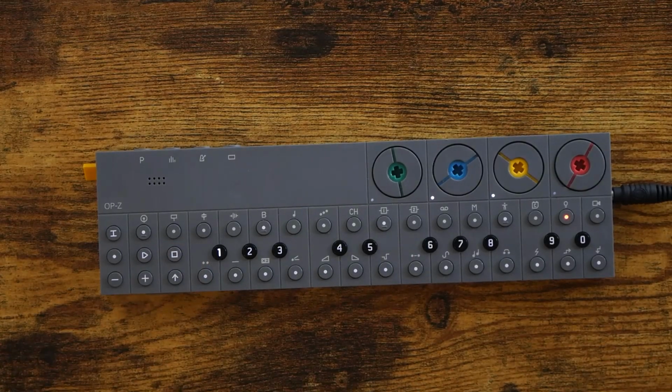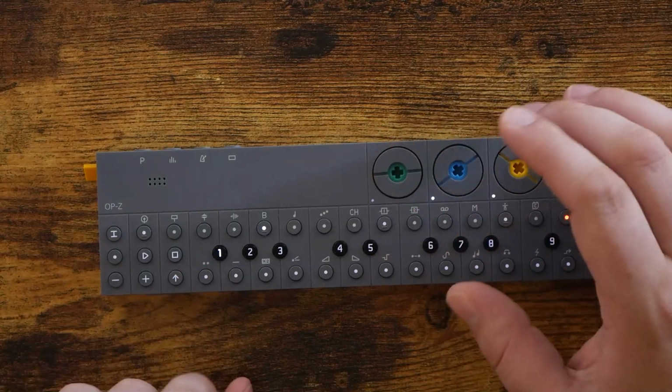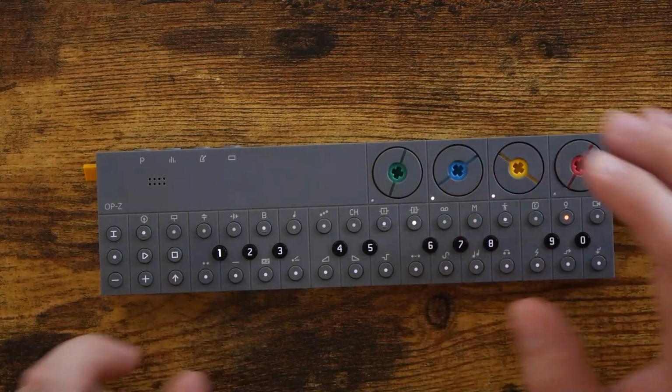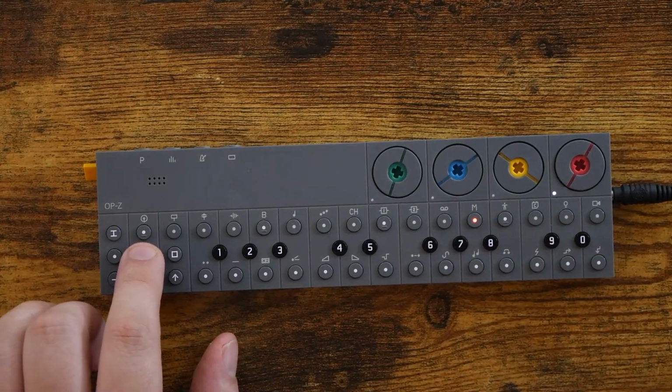I can record that into my sequence, or I can play it in real time. Same thing with the performance tracks.